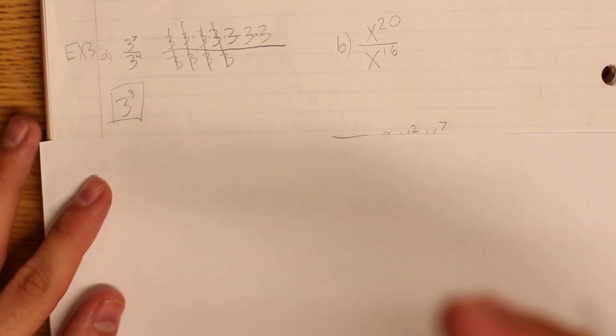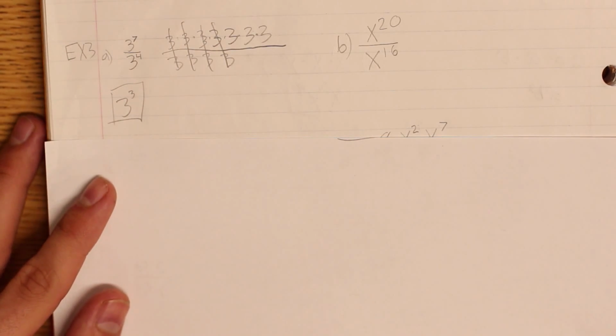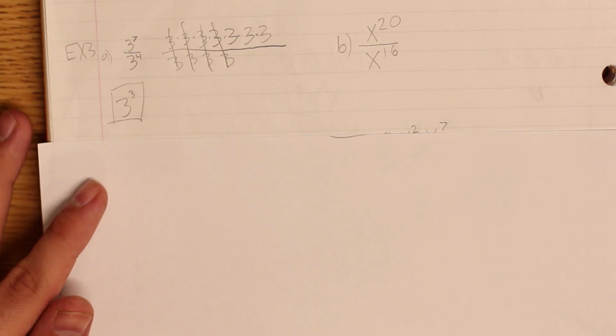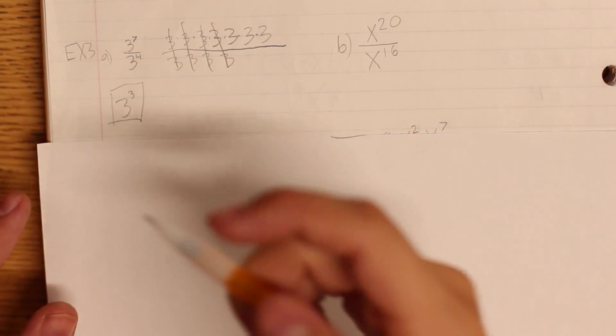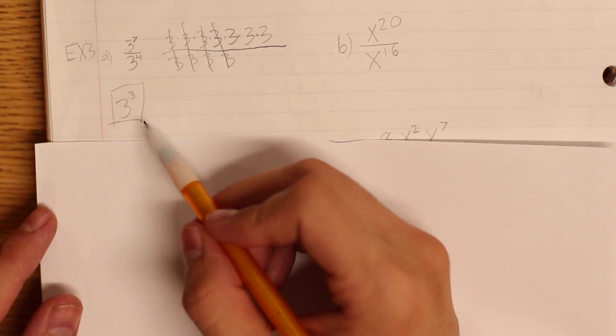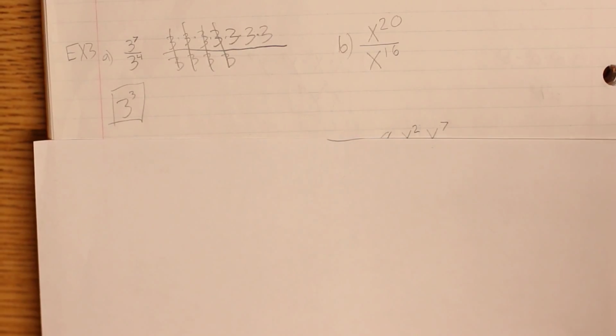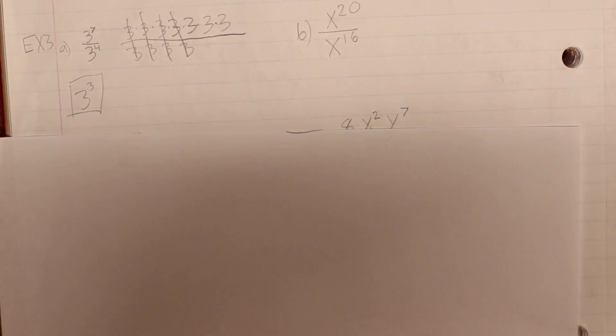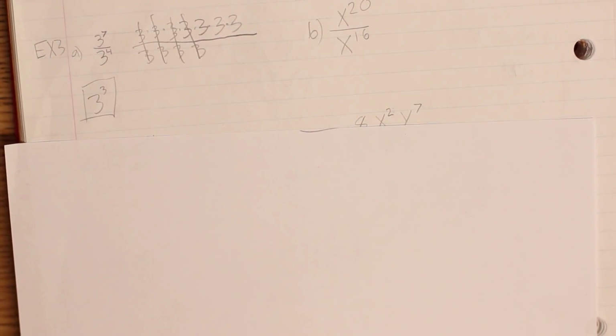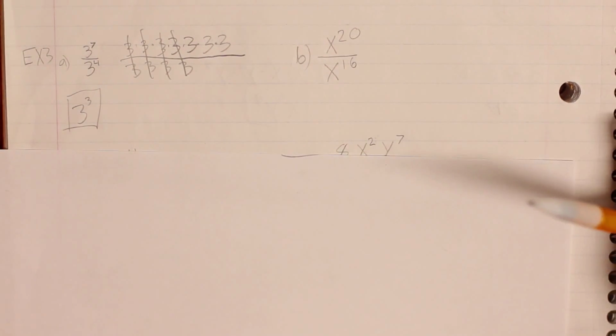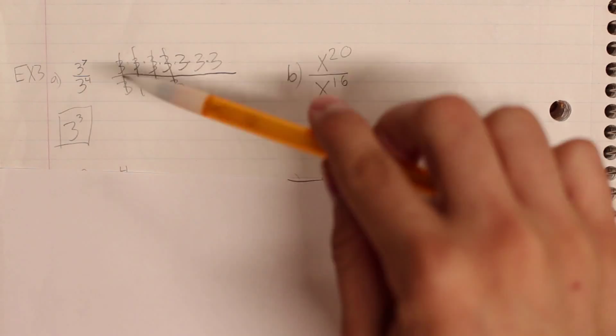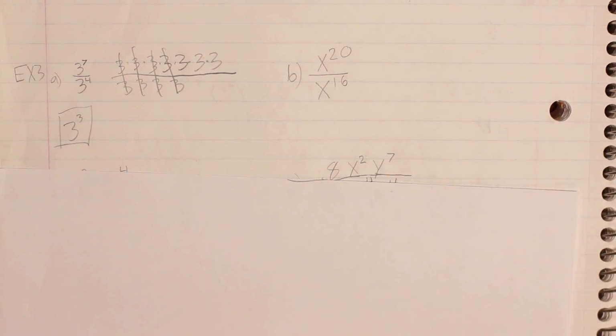Now I just want to remind you that while we're doing this work, we are writing using exponents, but if you were told to actually simplify this, you would have to work this out, okay? So I just want to make sure that you know that. So, you just subtract. That's the easy way to do that.